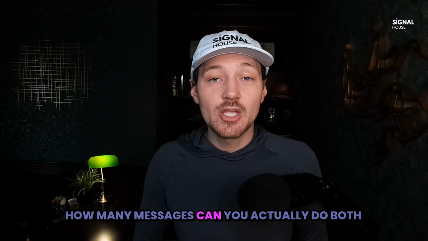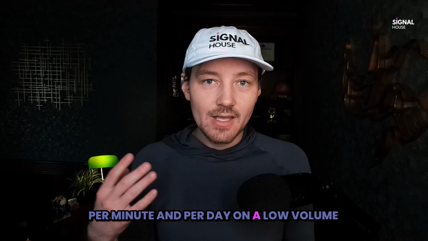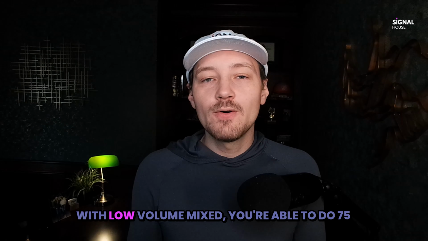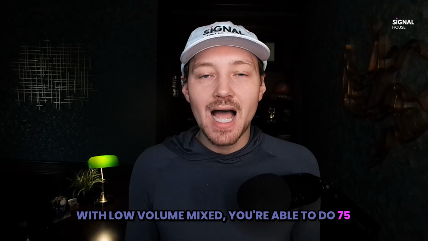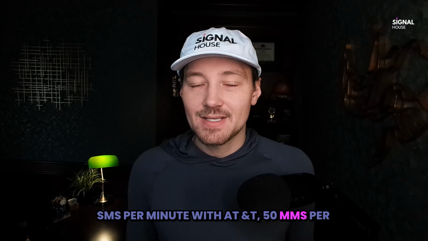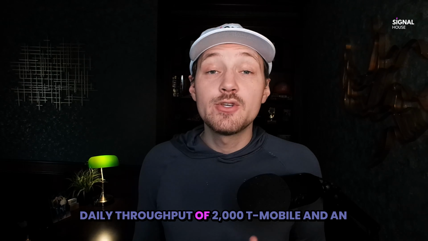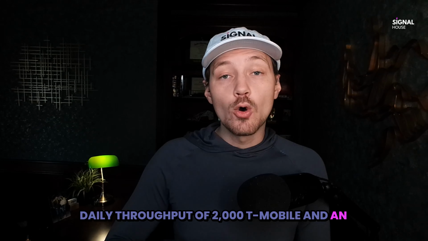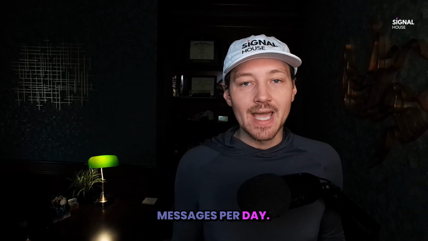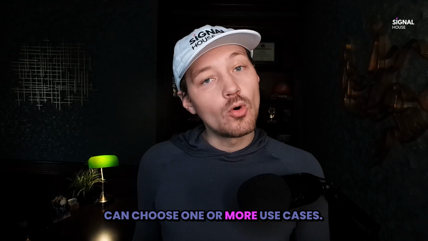How many messages can you actually do both per minute and per day on a low volume mixed versus a standard campaign? With low volume mix, you're able to do 75 SMS per minute with AT&T, 50 MMS per minute with AT&T, and you have a maximum daily throughput of 2,000 to T-Mobile and an overall maximum throughput of 6,000 messages per day.